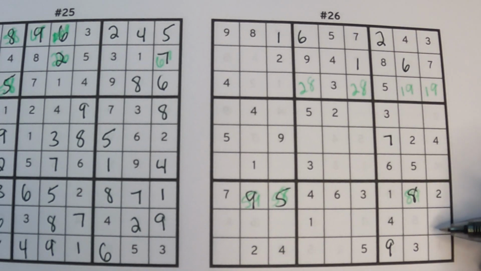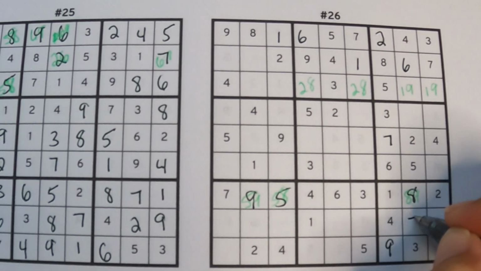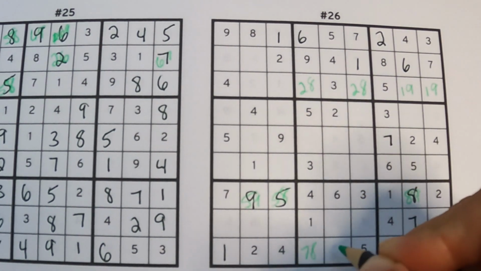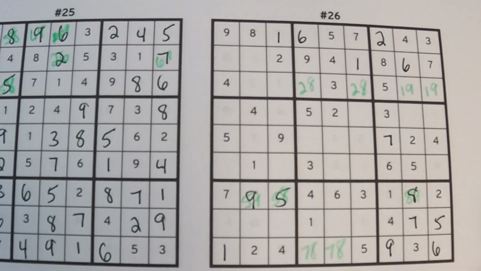For this box now, we're missing 5, 6, and 7. We've got 5 and 6 here, so this is our 7. 5 here, so 6, 5. For this bottom row now, we're missing 1, 7, and 8. We've got the 1 covering these two boxes, so our 1 must be here. But I don't see any other help. So 7, 8, 7, 8.